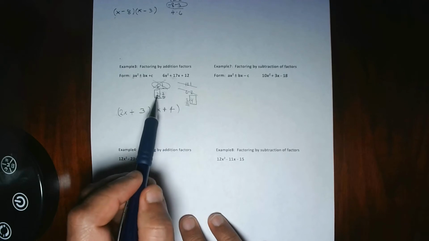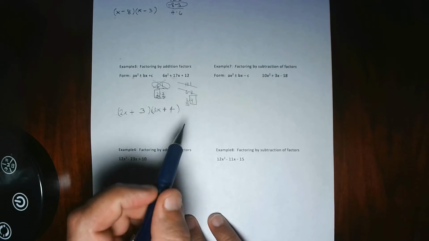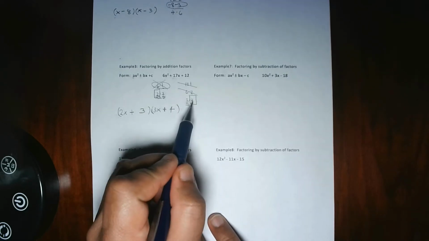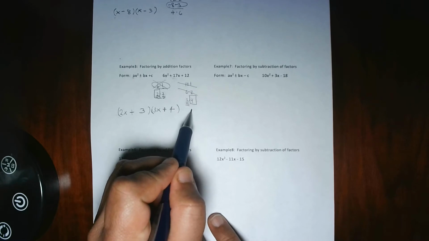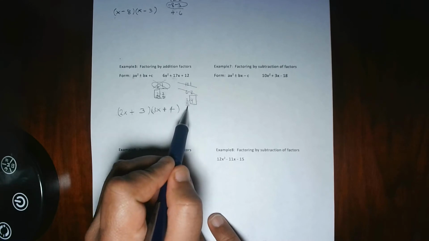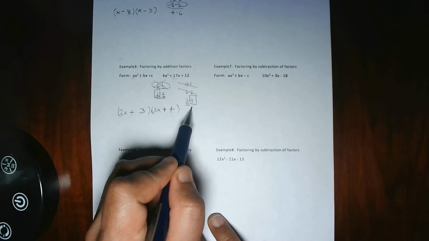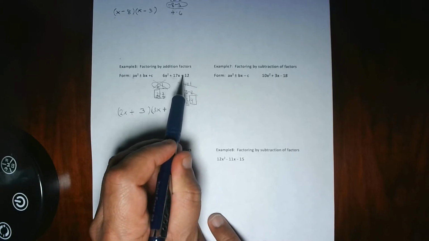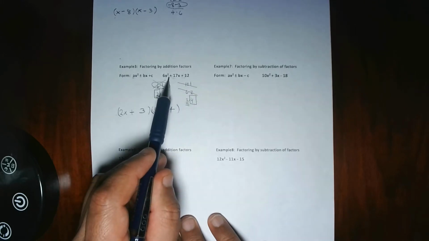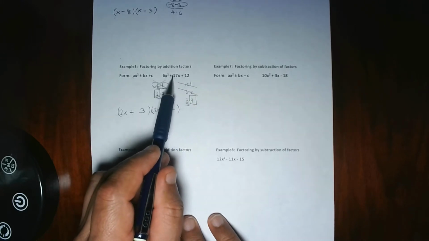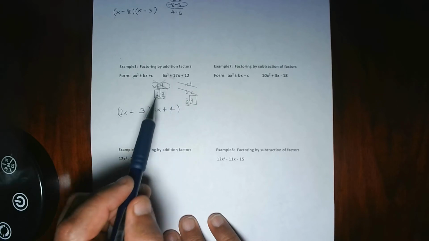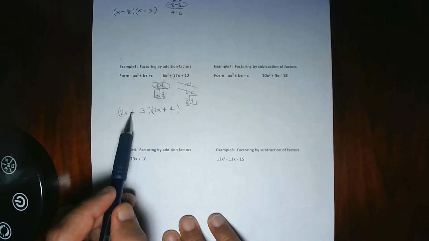Give us that 17. If we say 2 times 4 is 8, right? And then 3 times 3 is 9. So we get 8 plus 9 added, because that's the addition symbol, is going to give us 17. Now, because we're trying to get a positive 17, both of these signs have to be positives, right?